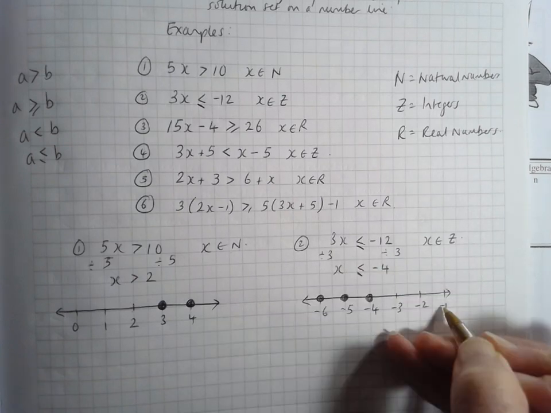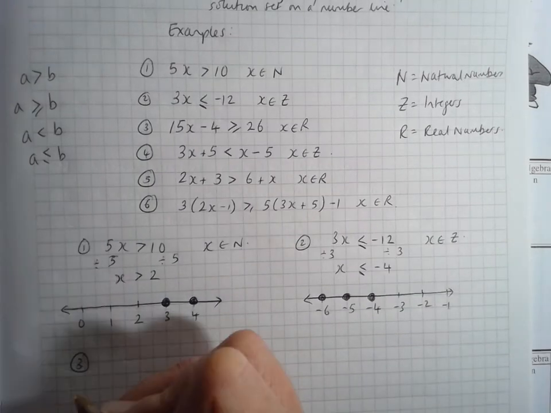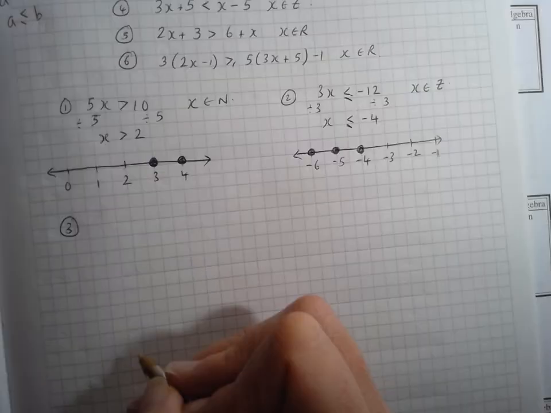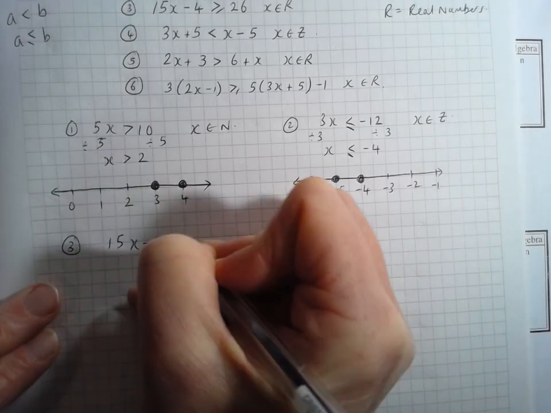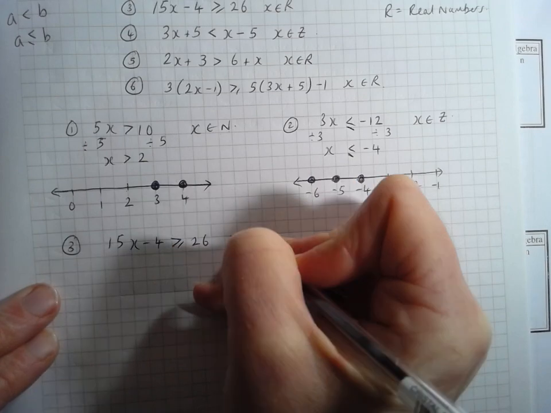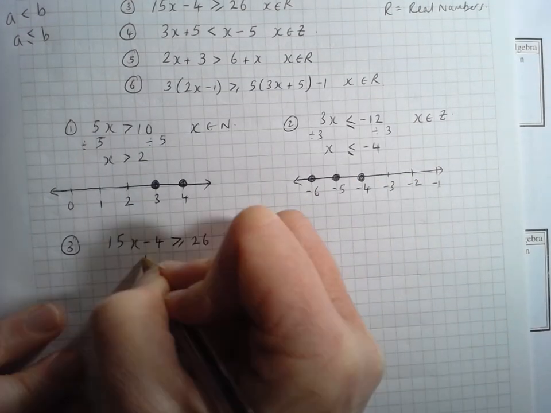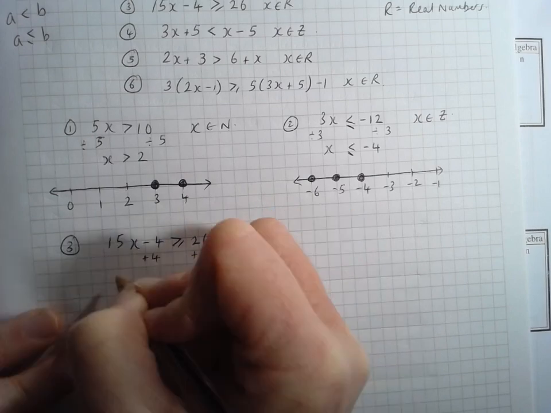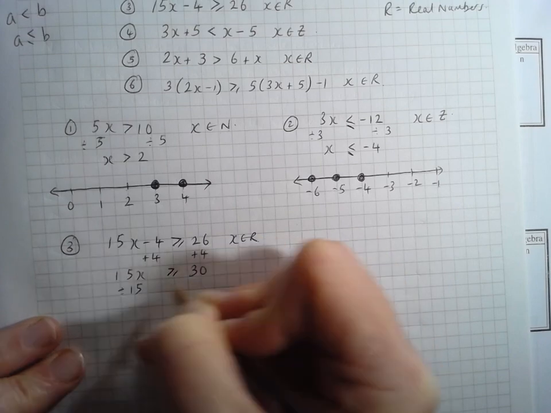Question 3 was 15x minus 4 is greater than or equal to 26. x is an element of R. So 15x minus 4, I'm going to add 4 to both sides because that's what I do if it was an equation. So 15x is greater than or equal to 30. Now I'm going to divide by 15, because I want to find out 1x. x is greater than or equal to 2.